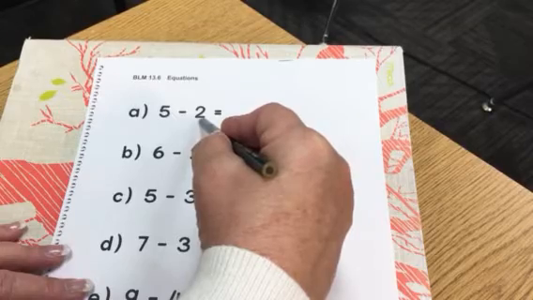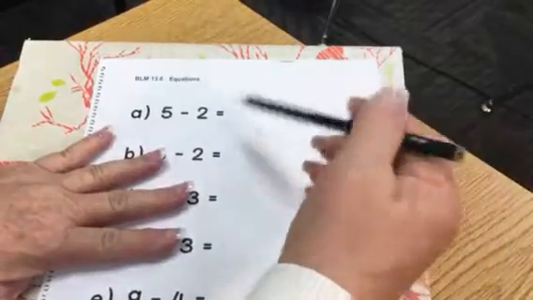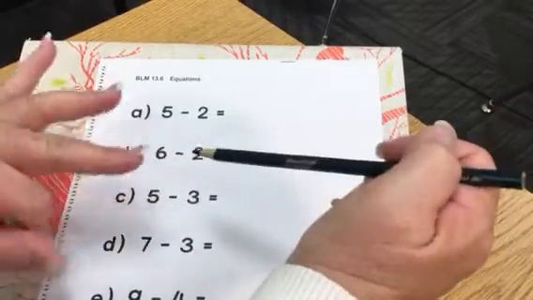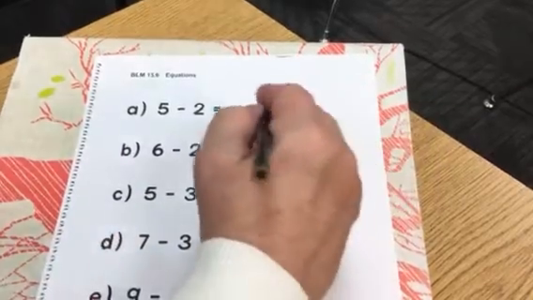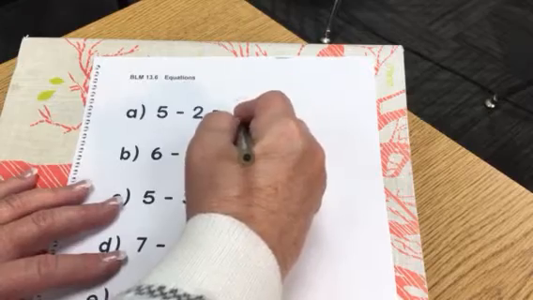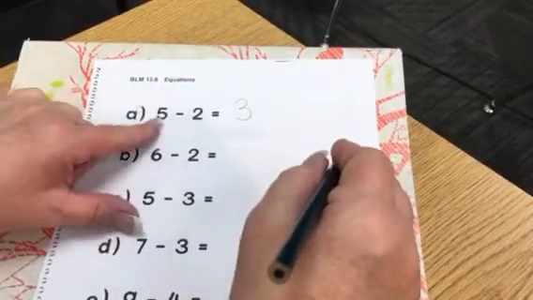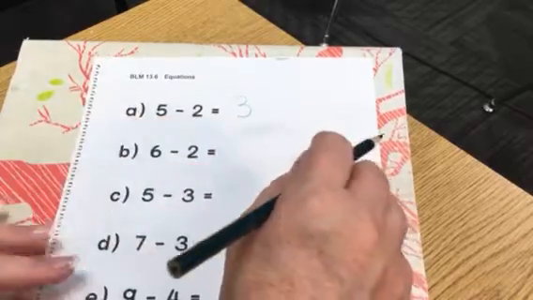But you know what? I'm going to go ahead and use my fingers. I have 5 fingers. I'm going to take 2 away. What do I have left? I have 3. You say the equation with me? 5 take away 2 equals 3.